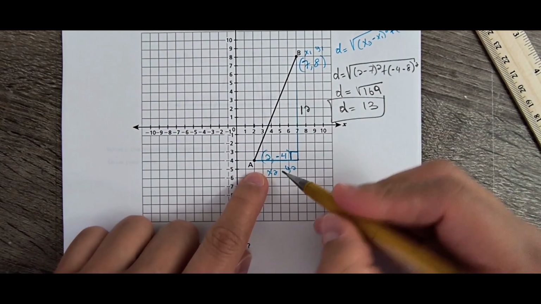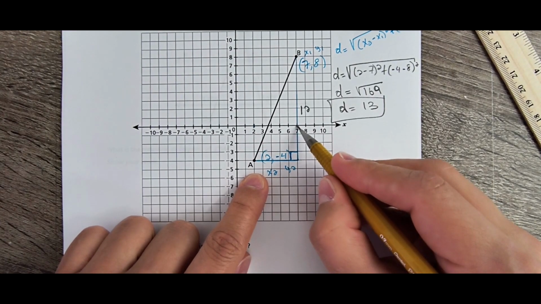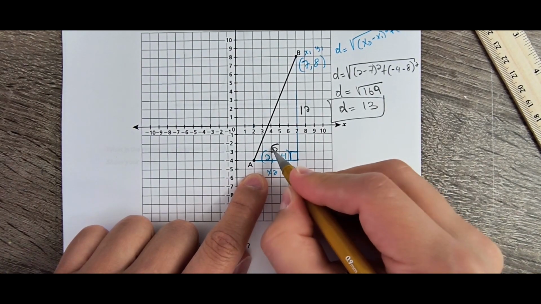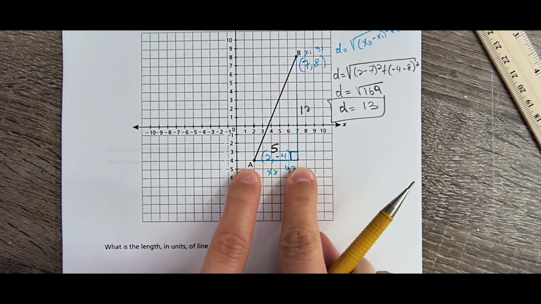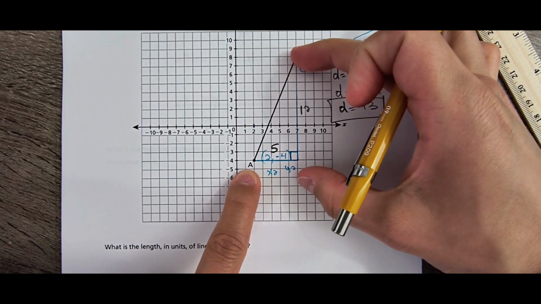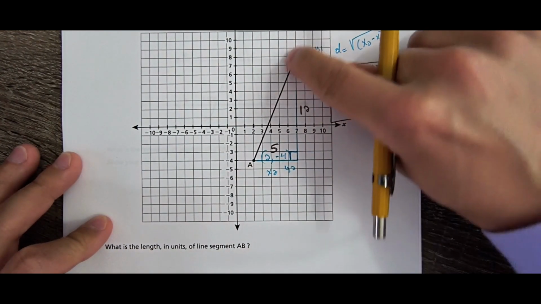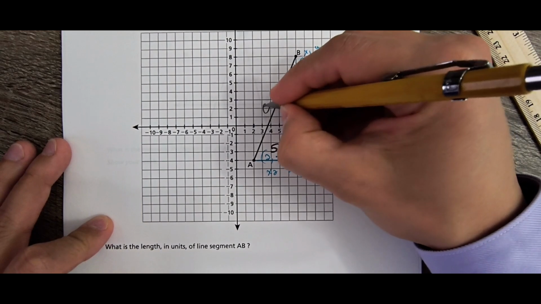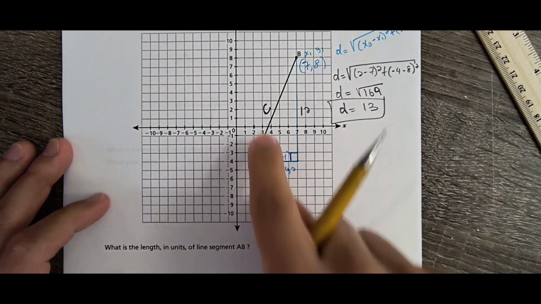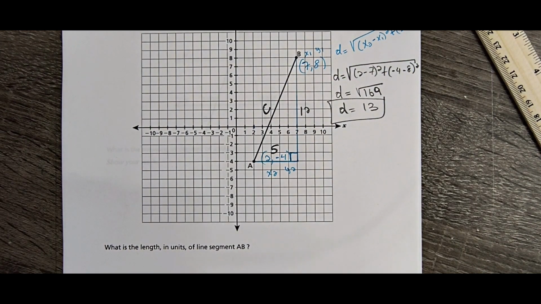So this measures 5, this measures 12, and then we're trying to find this right here. We can call this C, the longest side. And one way that we can solve this is using, like I told you, the Pythagorean theorem, which is a nice formula that establishes the following.